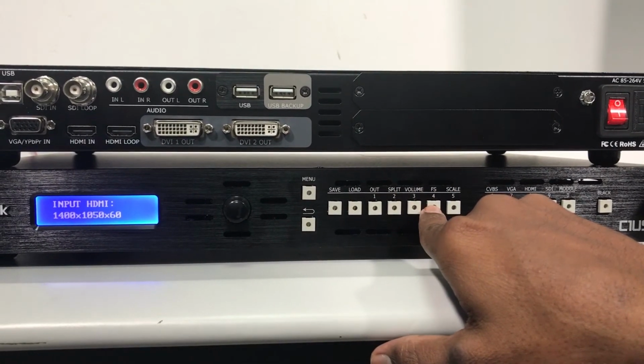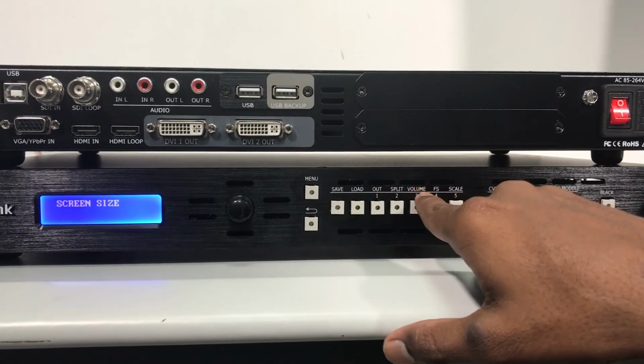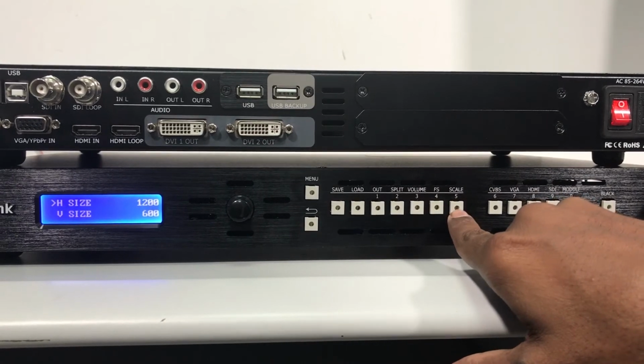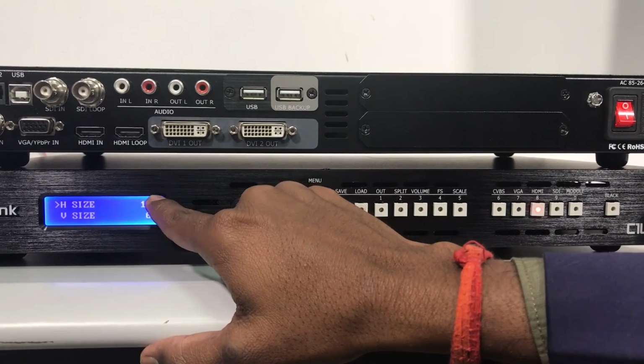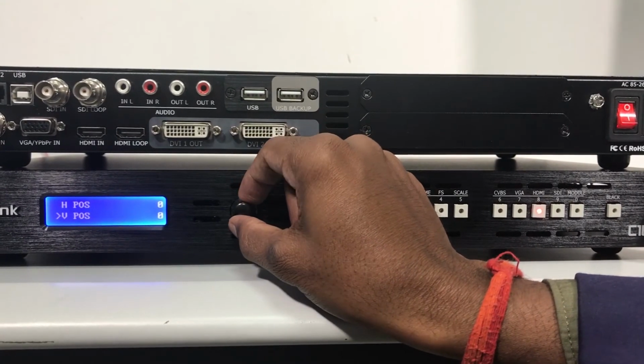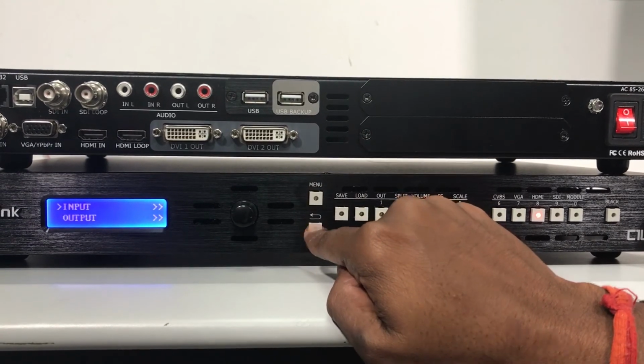This one is full screen. If I click on this button, the screen size would be full on the screen. This one is scale. If I select scale, here I see some parameters. I can change the parameters and I can regulate the position of the screen. I'll go back.